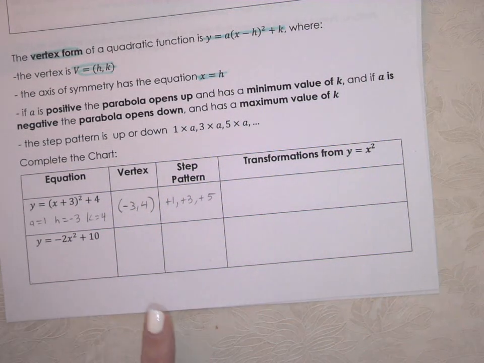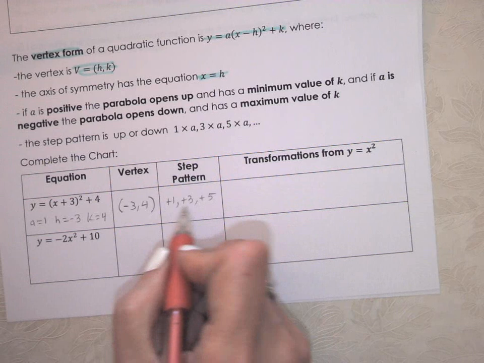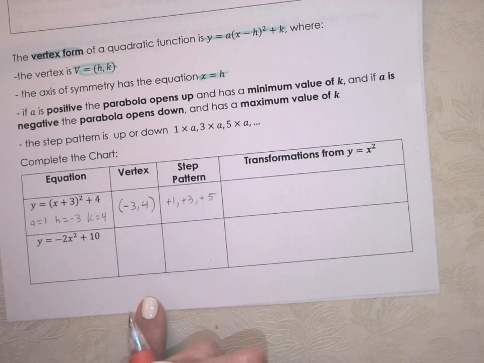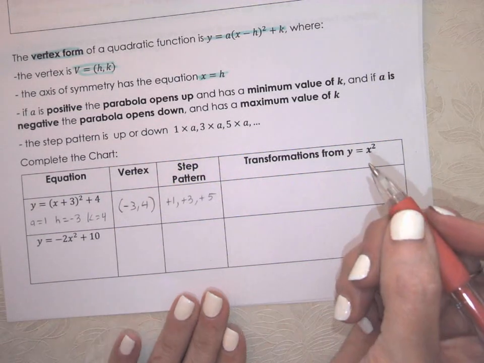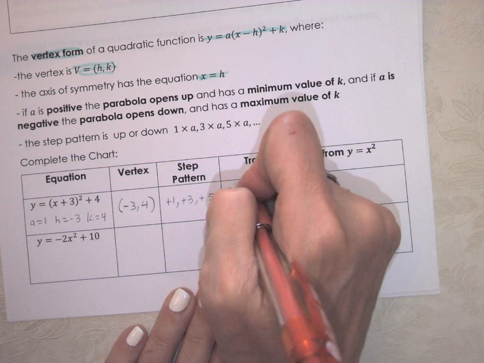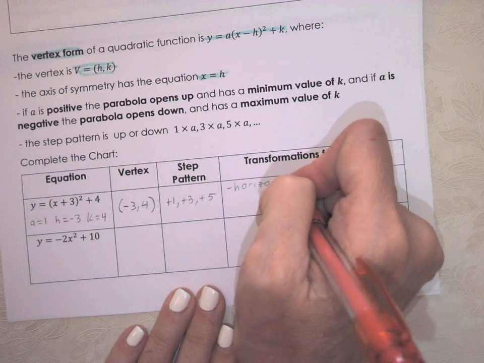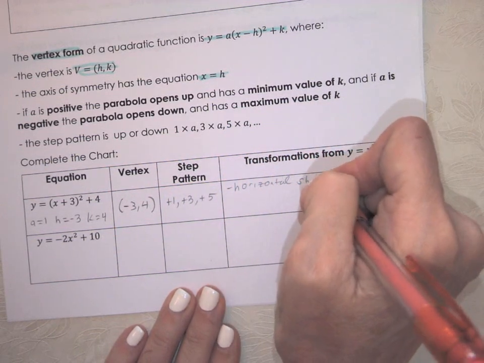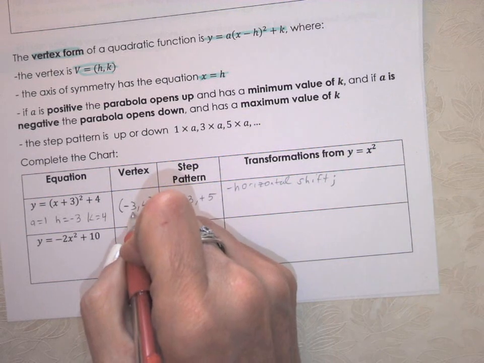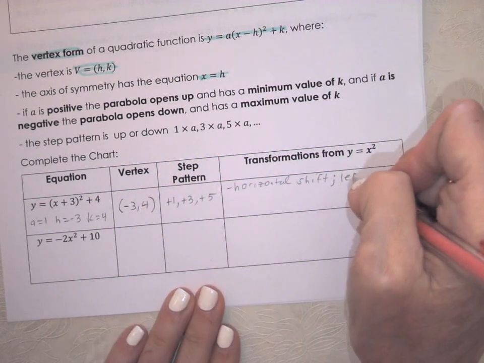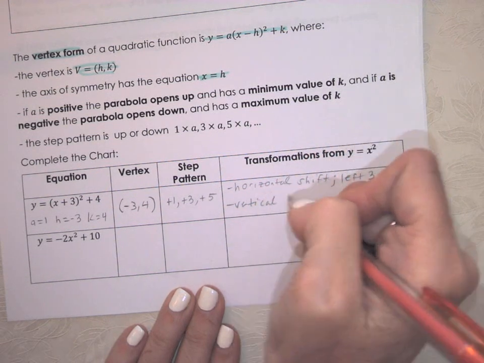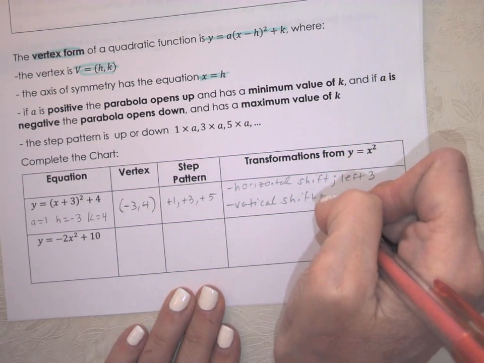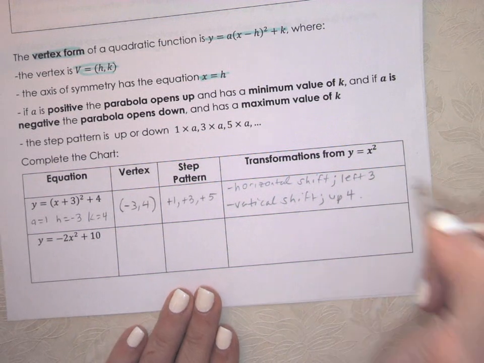That's the same step pattern, so there's no vertical stretch or vertical compression, and we're not upside down, so there's no reflection. So we've just shifted. We have a horizontal shift, which would be left 3, and a vertical shift, which would be up 4.